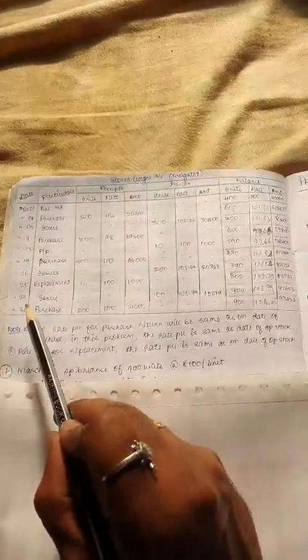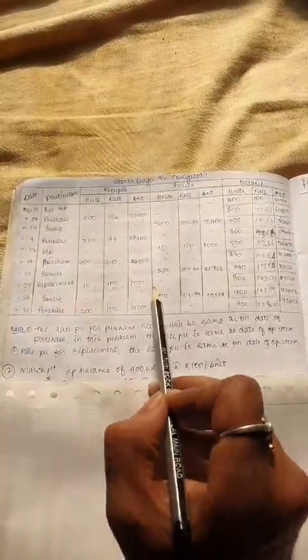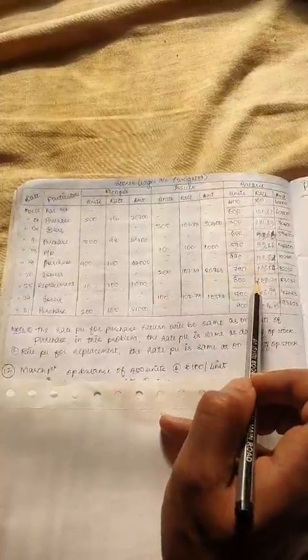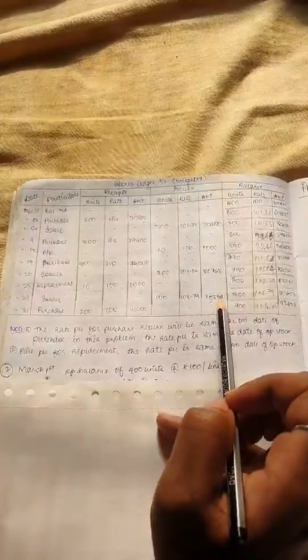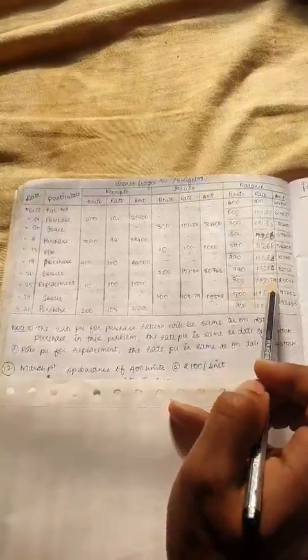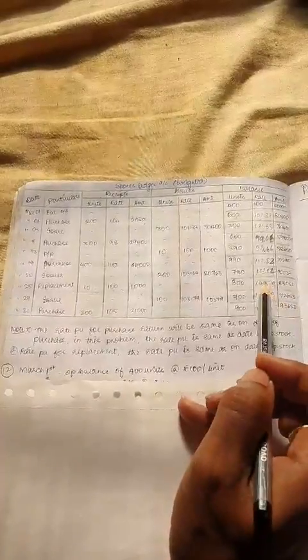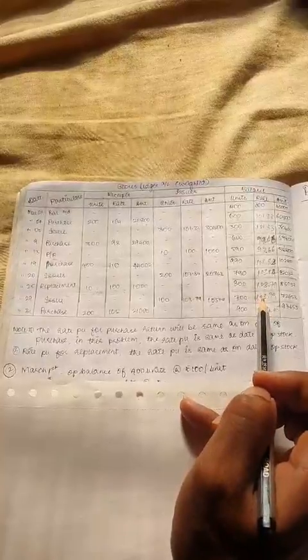The next transaction is on March 29. There are some issues. Issues you have to record in the issues column. 100 units you have to issue. At what price will you issue these 100 units? At the previous price of 103.79. So 100 units issued at 103.79 will be 10,379. Out of 800, if you issue 100 units, the balance will be 700. Then out of 83,032, if you subtract 10,379, it will become 72,653. Now the weighted average price in the rate column will remain the same.